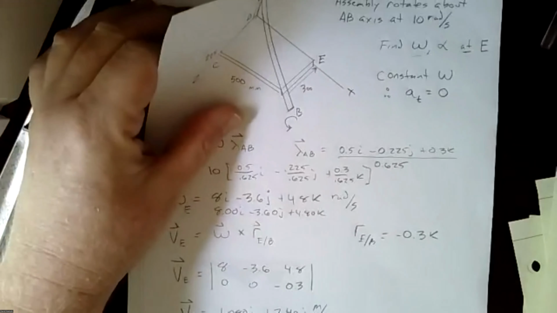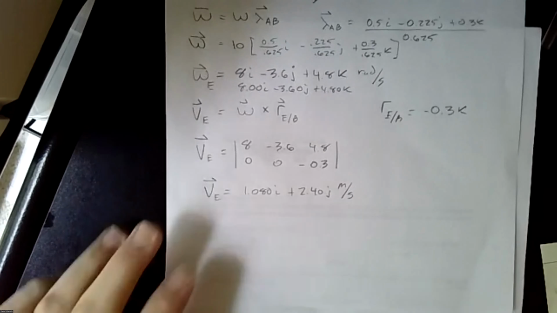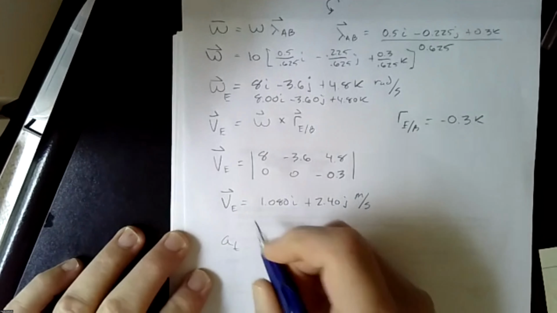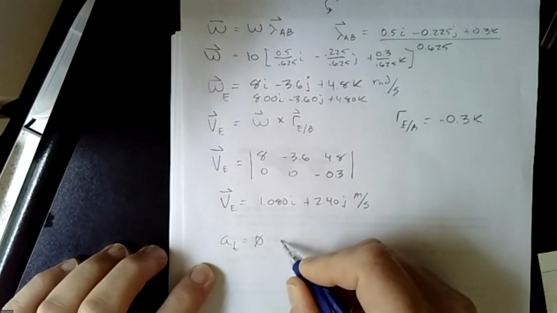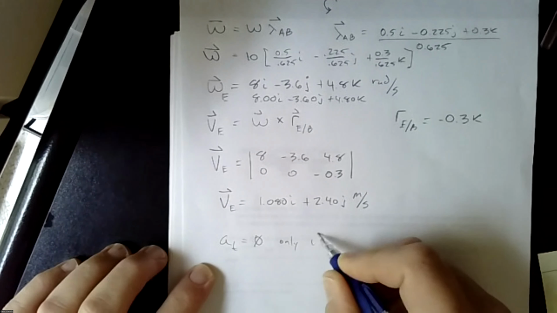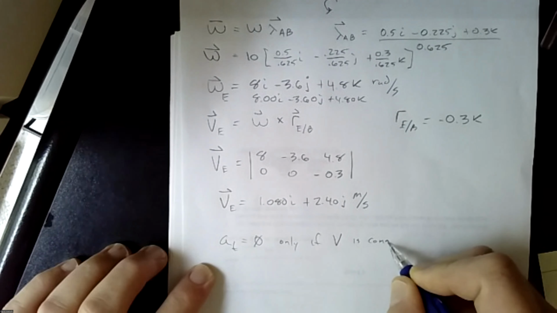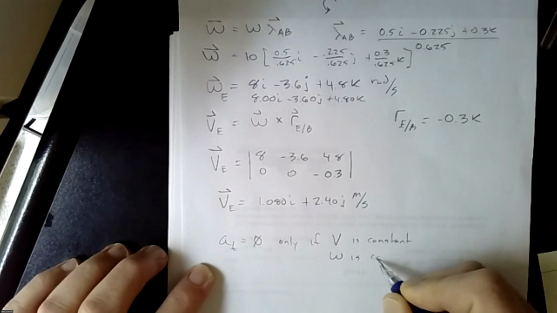The important thing is to always remember that the tangential acceleration is oftentimes 0, but only if V is constant or omega is constant.